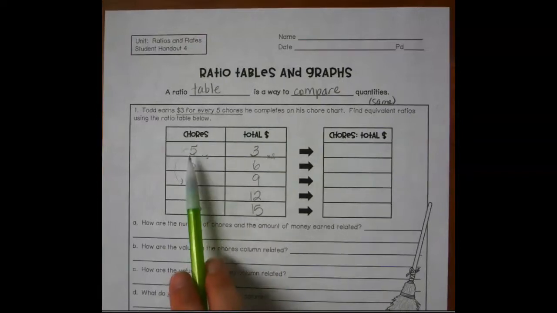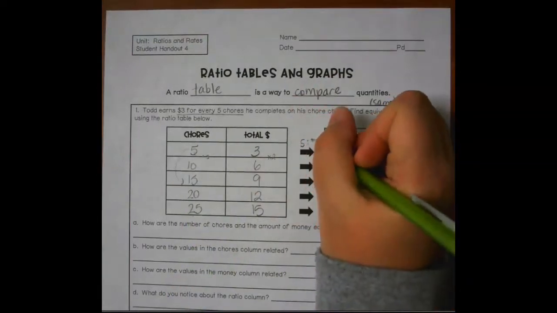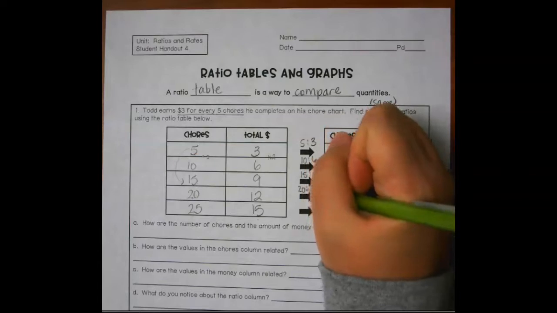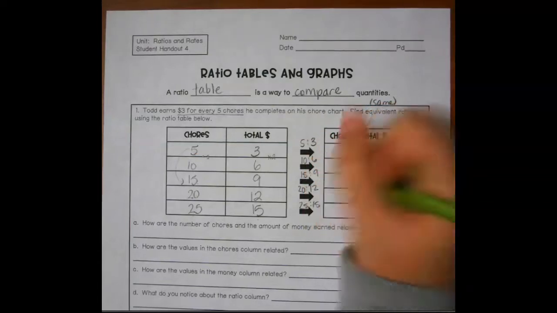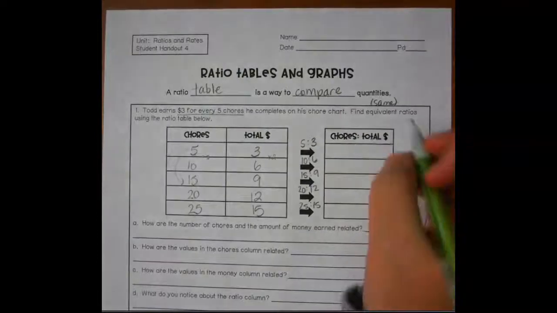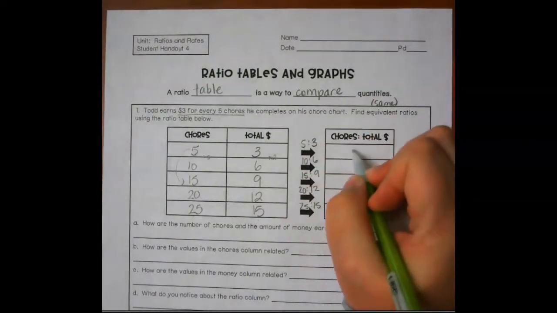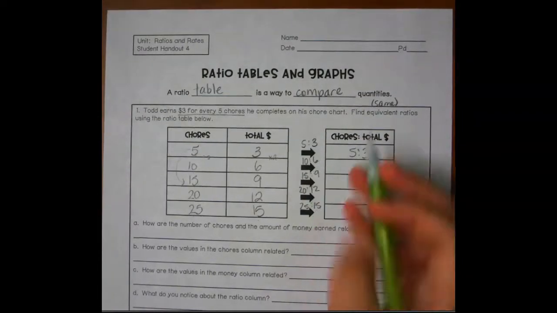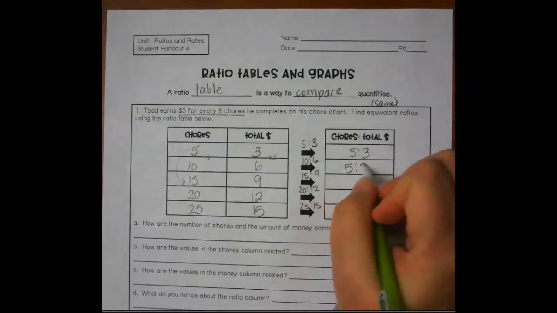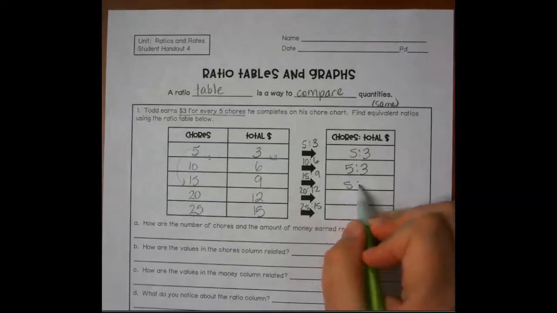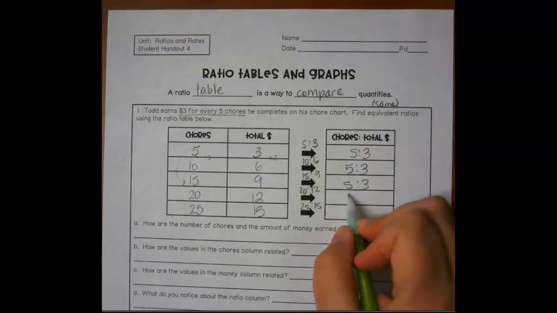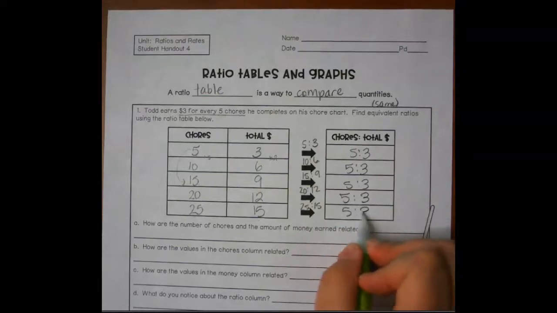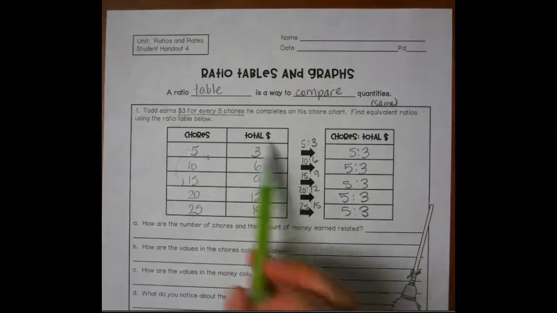Okay, turn this into a ratio. I'm going to do it right here first. So that way, 15 to 9, 20 to 12, 25 to 15. Now I want to reduce it. When we reduce 5 to 3, those are 2 primes, so we're going to go ahead and keep them as primes. 10 and 6 both go into 2. That's 5 to 3. Both of these go into 3, 5 to 3. Both go into 4, 5 to 3. Both go into 5, 5 to 3. So all of them are equivalent, even though they look like this.